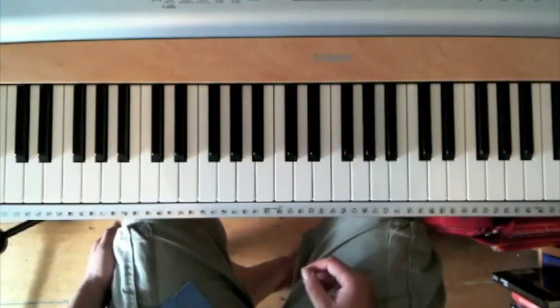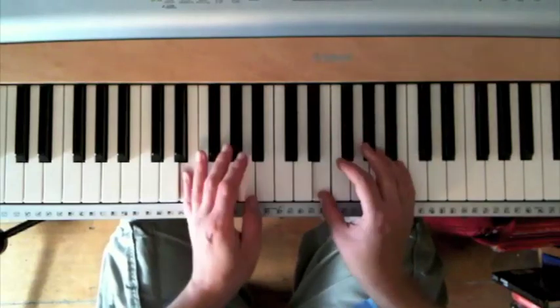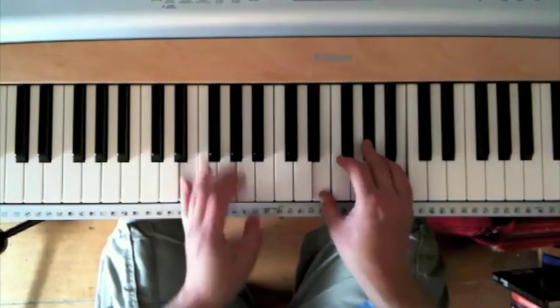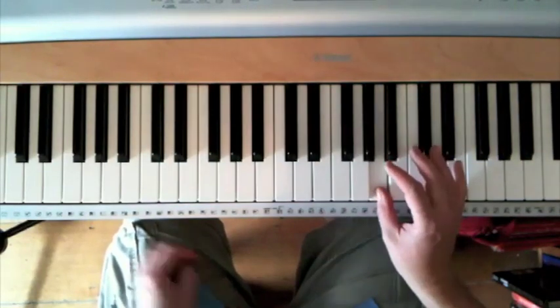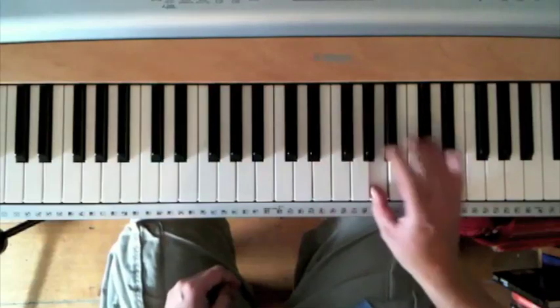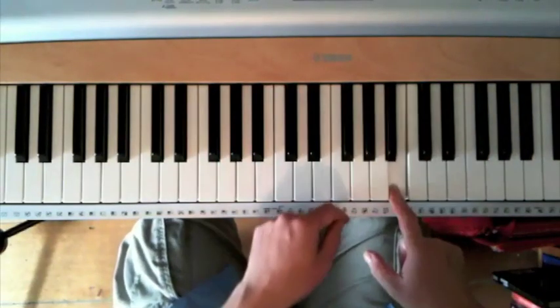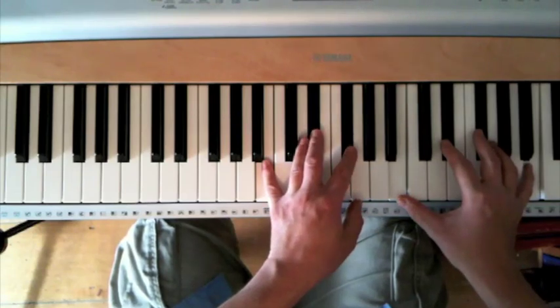Let's look at one more example. Let's say we're in the key of E major. First note of the E major scale is E. 4th note is A, 1, 2, 3, 4. So the 4th chord is A. 5th note of the scale is B, so the 5th chord is B.